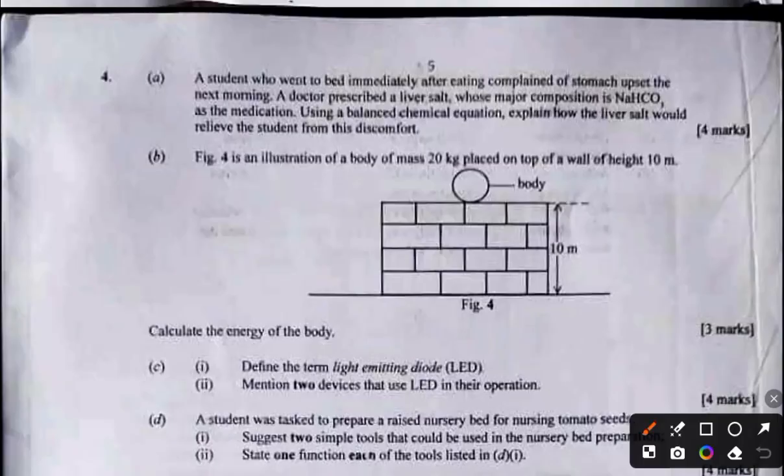So we have another unique question here, question 4b. You are told that figure 4 is an illustration of a body of mass 20 kilogram placed on a wall of height 10 meters. Calculate the energy of the body. Another amazing question, and you don't have a lot of information. Thinking through this, work is synonymous to energy.